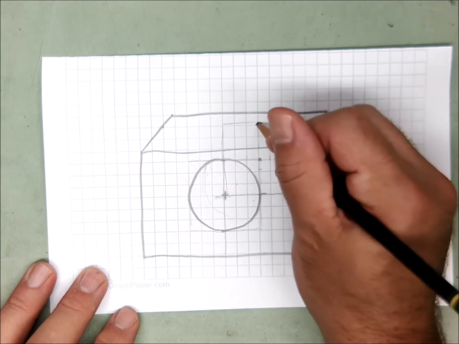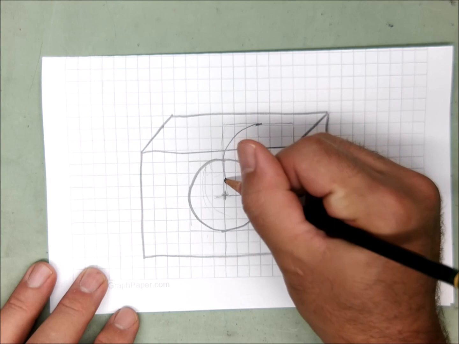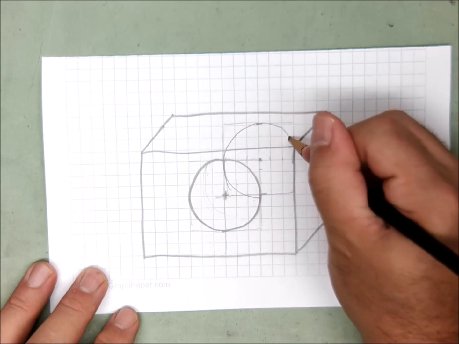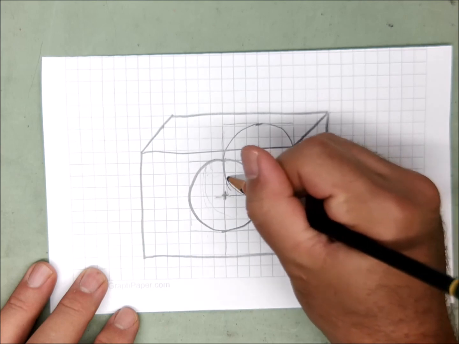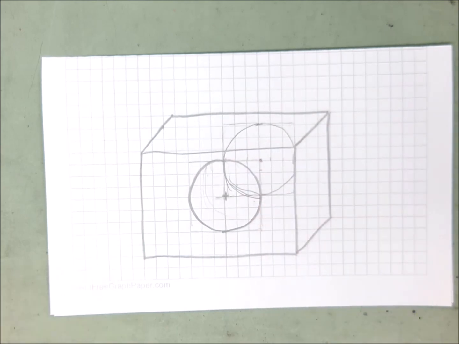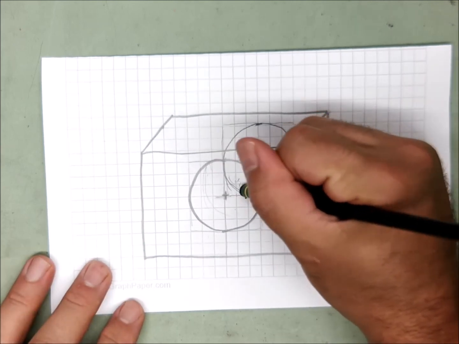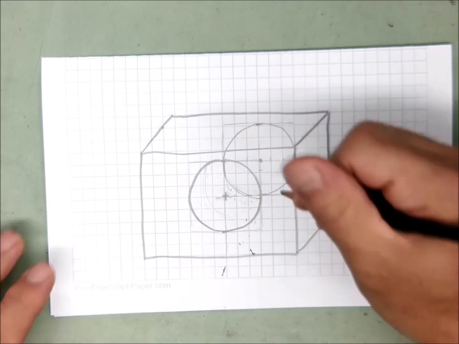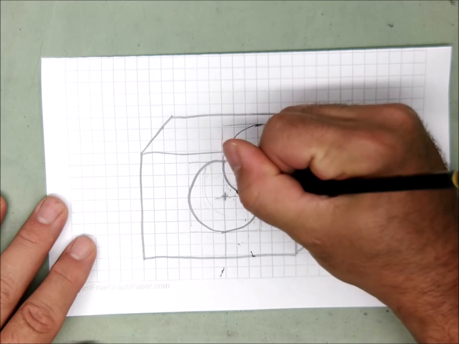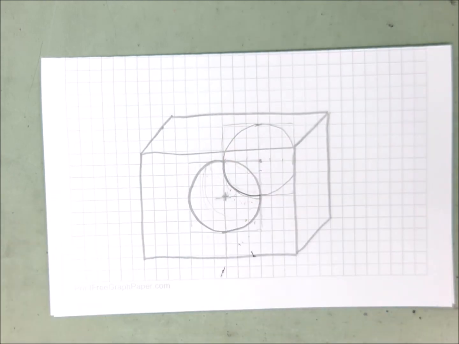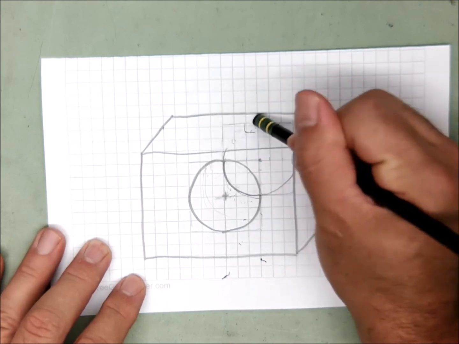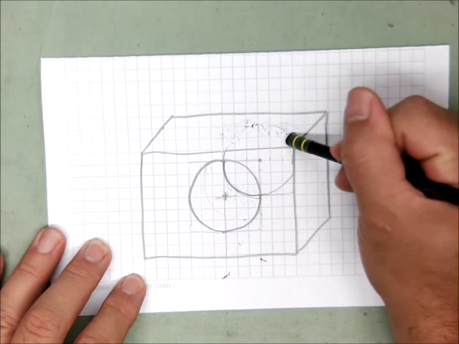Okay, and then what you can do is you can make your circle in that frame. Okay, and with a little bit of tender loving care from the eraser, you're going to be able to figure out where the back edge of the hole is supposed to be. Now I don't need this part because we can't see that part of the hole. The rest of the figure is covering it.